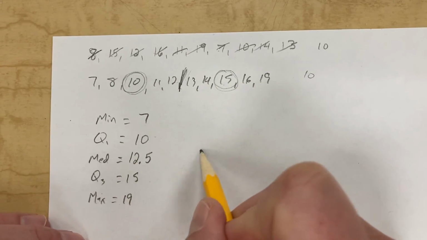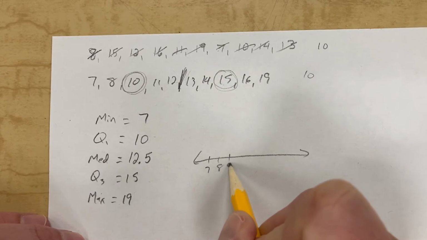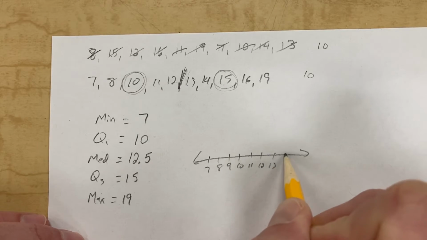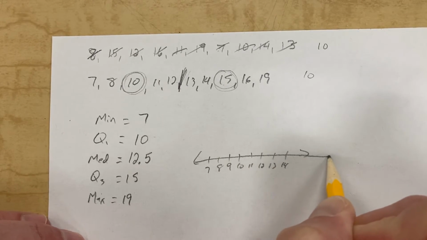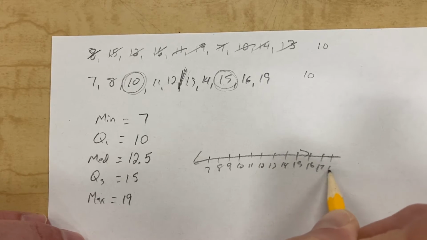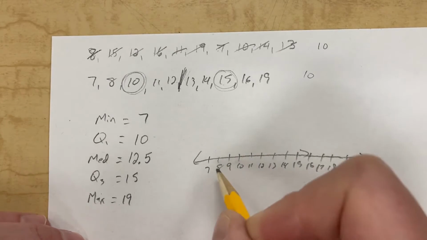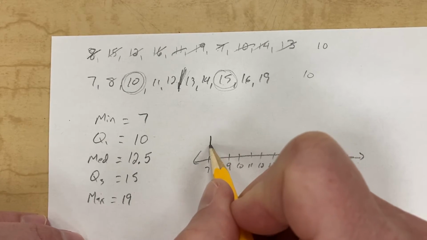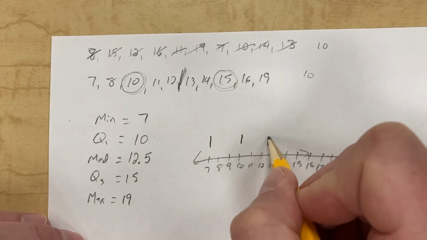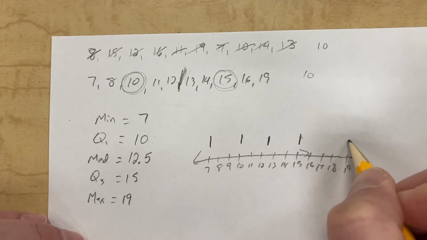All right. So now we go and we make our line here, and we've got 7, 8, 9, 10, 11, 12, and I probably should have made my line a little bigger to include 19, 15, 16, 17, 18, and almost there, 19. All right. What you're going to do then is draw a line at each of those 5 numbers, 10, 12.5, 15, and 19, okay?